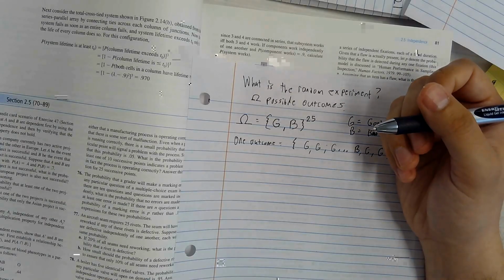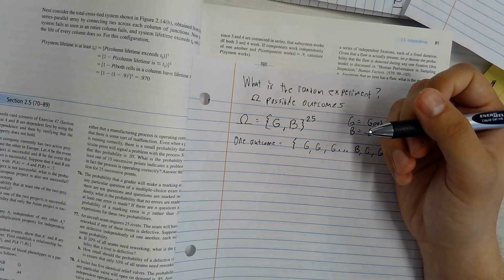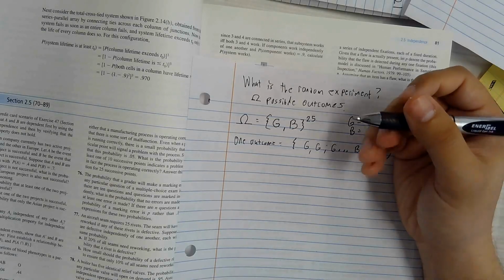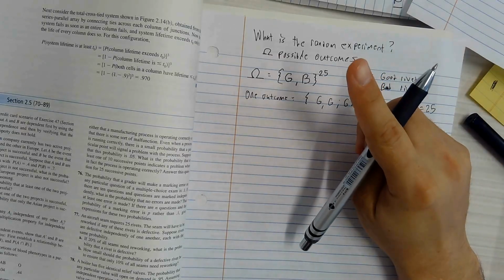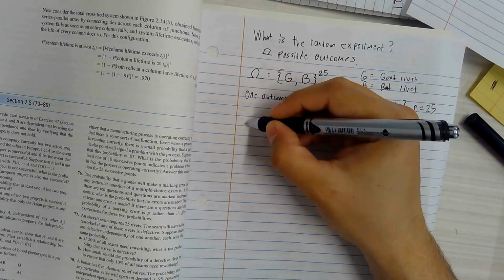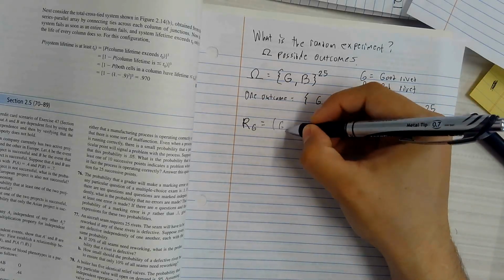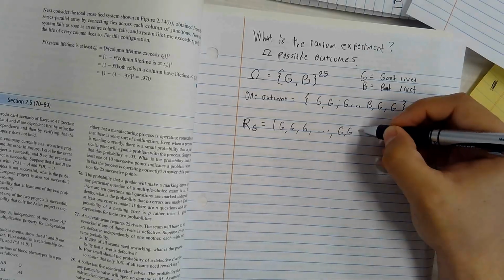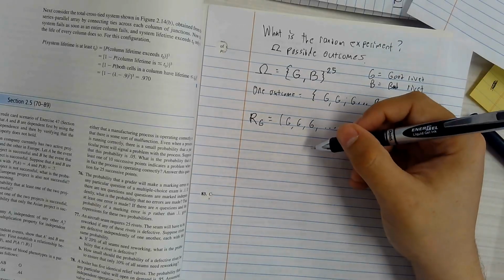So essentially there's one outcome that is good. That's we're okay. So this would be the outcome of G, G, G, dot, dot, dot, G, G, and again, 25.